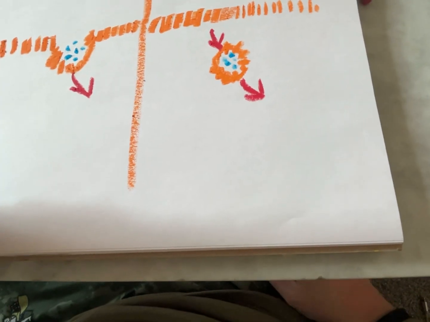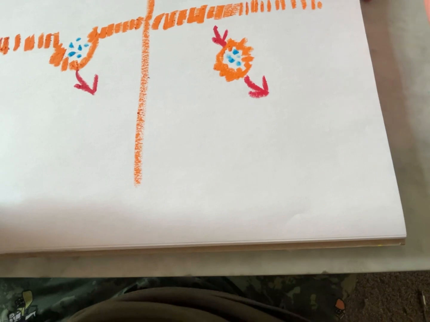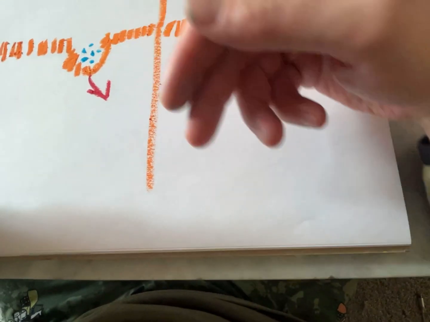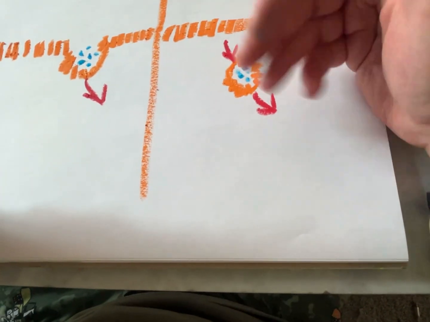And that's an example. And then the reverse happens, that's exocytosis. So endo is in, exo is out. And this does require ATP as well.